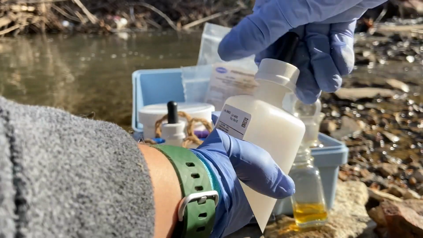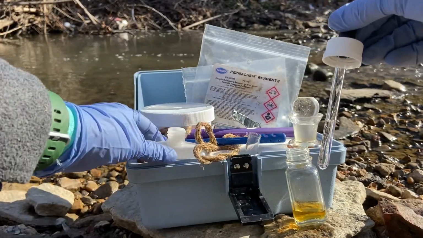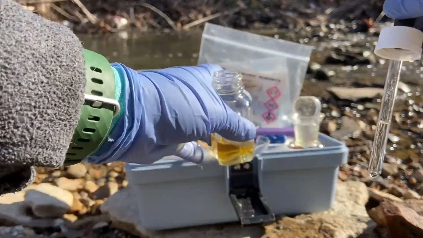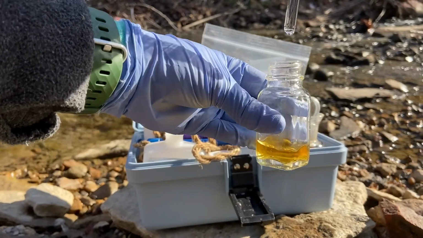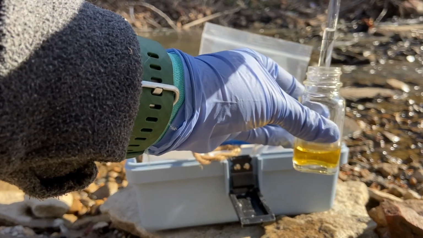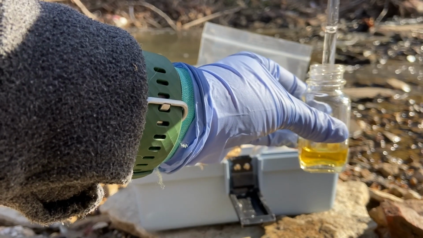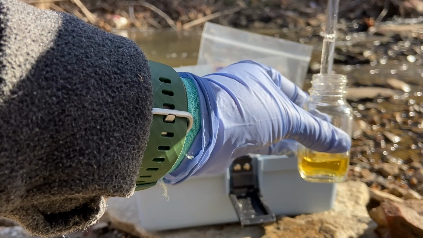The last step of measuring DO is a titration with sodium thiosulfate. The most common errors we see with DO occur at this step. When you are dropping the sodium thiosulfate, keep the dropper vertical and slightly inside the bottle. You want the drops to land directly in the sample, not run down the side of the bottle.